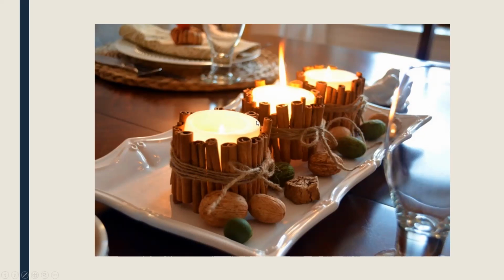And this, they are using cinnamon sticks to create a candle. This is a candle. So they are making candle holders. So this is to hold candles, okay? So they put the candle in the middle, and then it's a decorating piece. So they tie, look, they tie the candle holder together, and then they can put the candle inside.